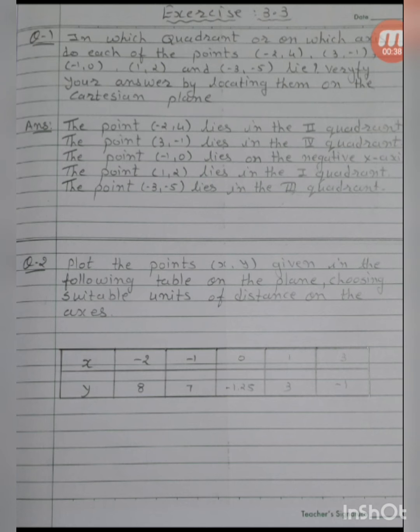Here, first point, the point (-2, 4). Here you can see the x coordinate is negative and the y coordinate is positive, so it lies in the second quadrant. Second, the point (3, -1) lies in the fourth quadrant because here the x coordinate is positive and the y coordinate is negative. Third one, the point (-1, 0).